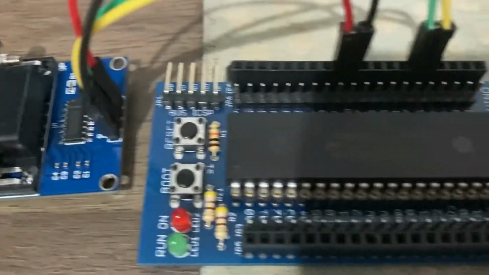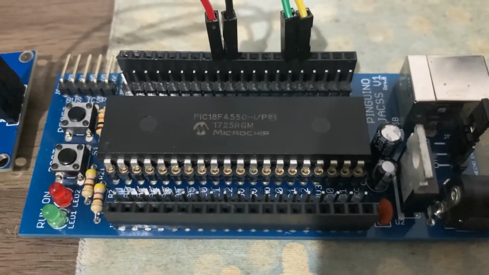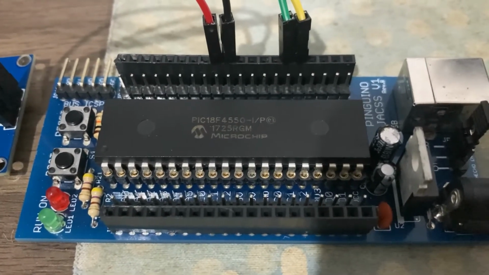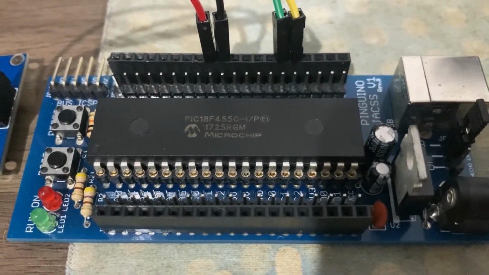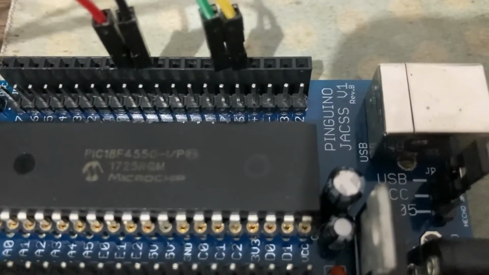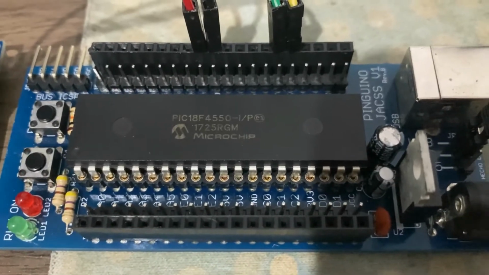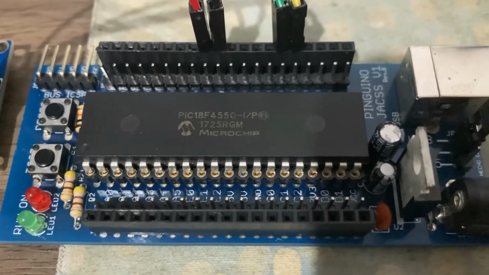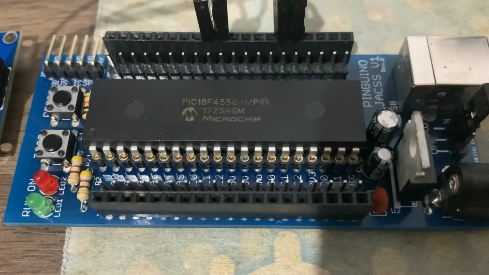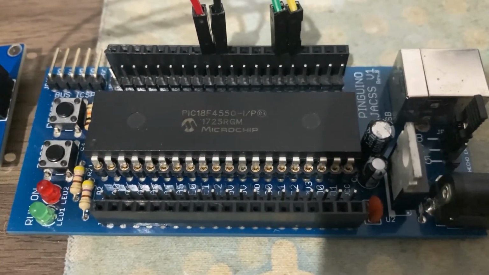Okay, so here we have our development board, which uses the PIC 18F4550. This development board is called Pinguino Jacks, and enables us to program it whenever we want without using a PICkit, which everyone knows is used to program the PICs.